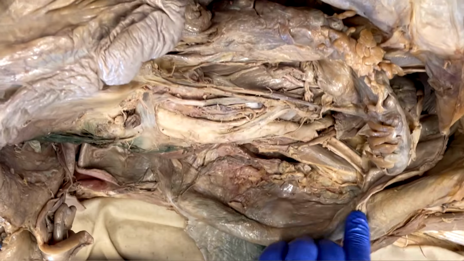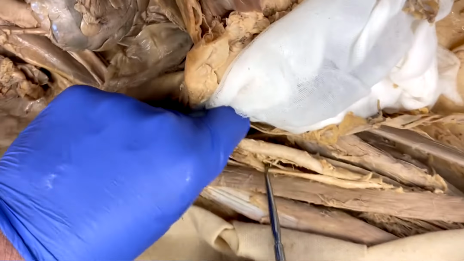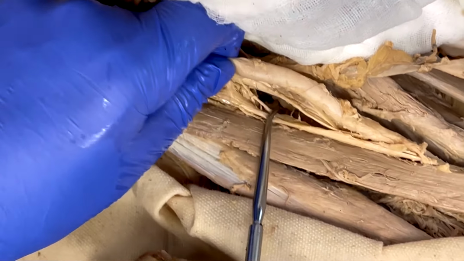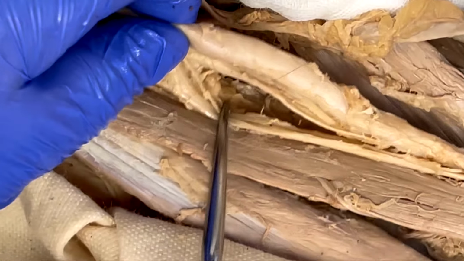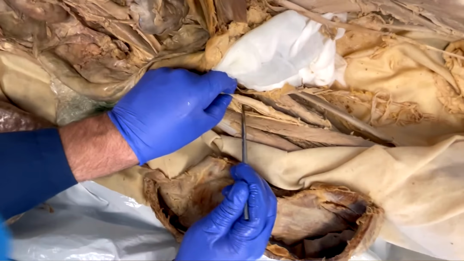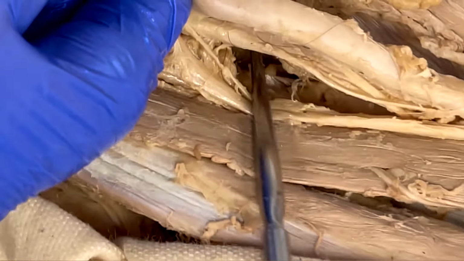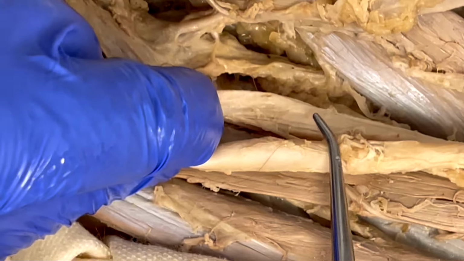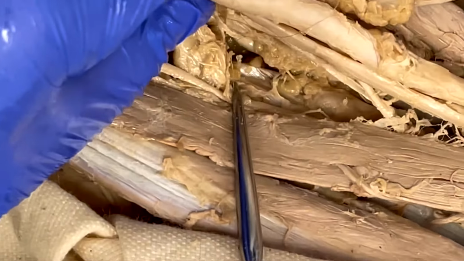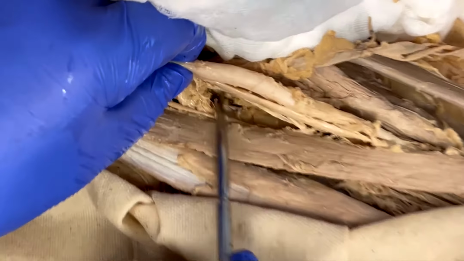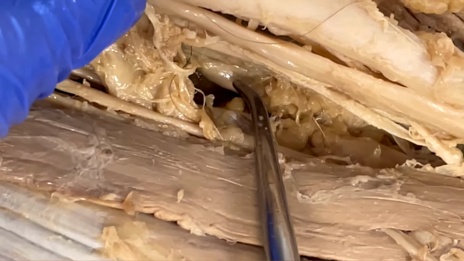Perfect. Now there's one more vessel you need to know down here. There is another artery underneath this one. Can we see it? I think it's quite deep at this point. This is a little surprising, actually. So below the right femoral artery is the deep femoral artery, which you can just see right there.